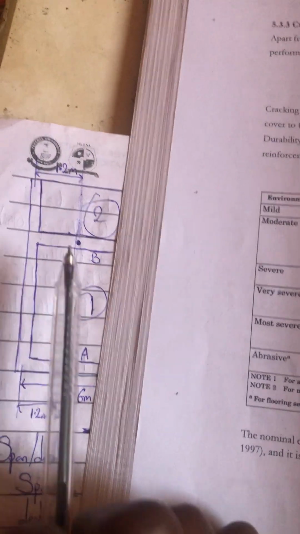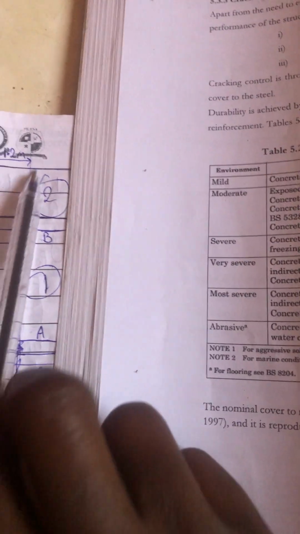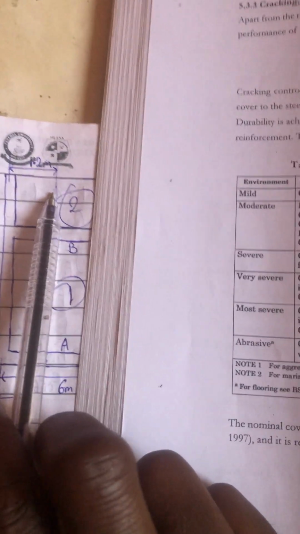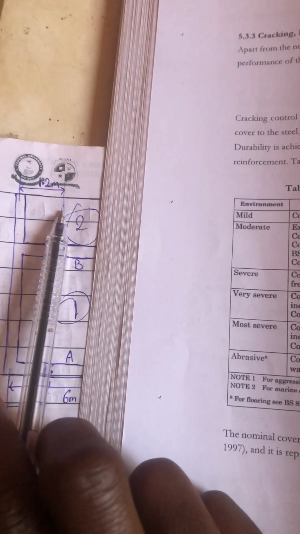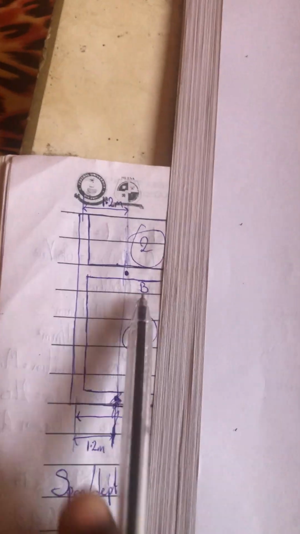That's the nominal cover we are meant to take. But since, as I explained earlier, this is a combination of cantilever, it's like a continuous slab from here. But since it's not totally continuous, we can assume it to be continuous, but it is definitely not a simply supported slab.